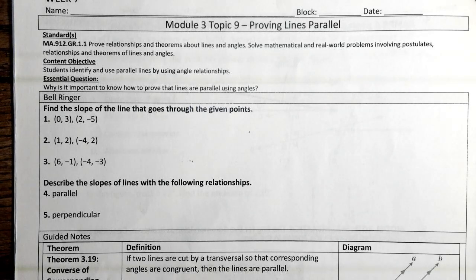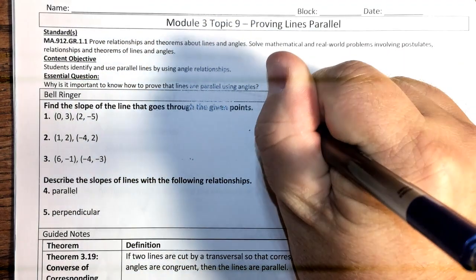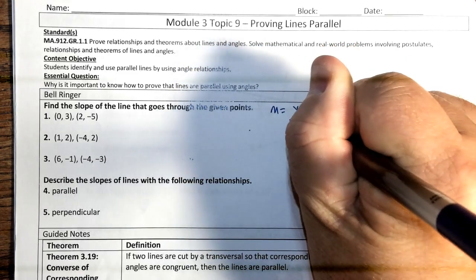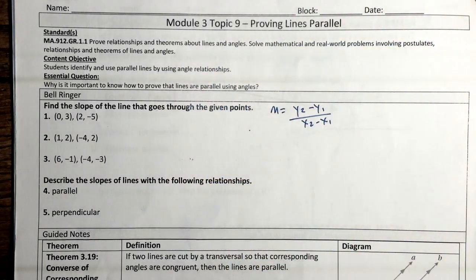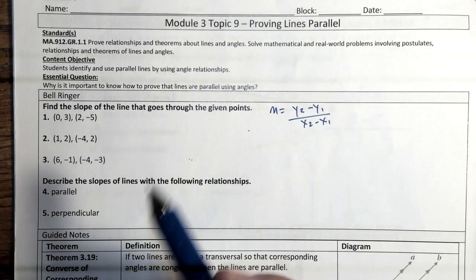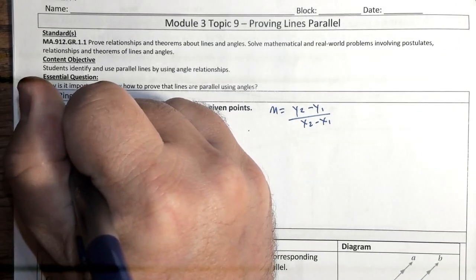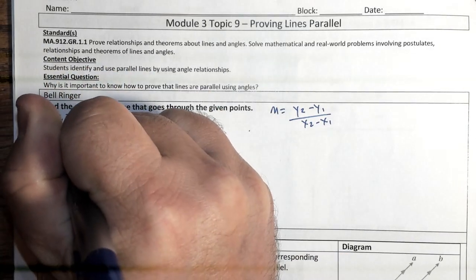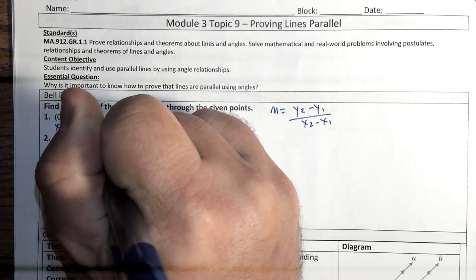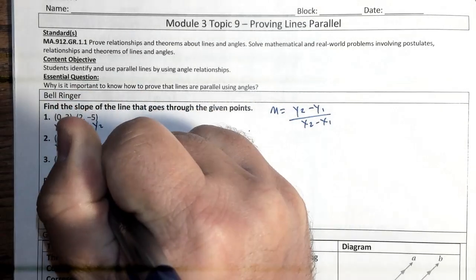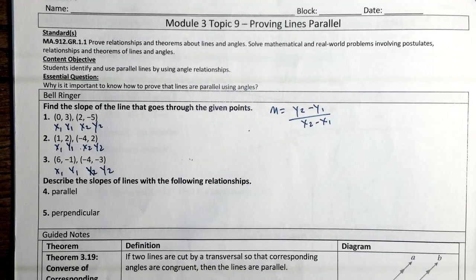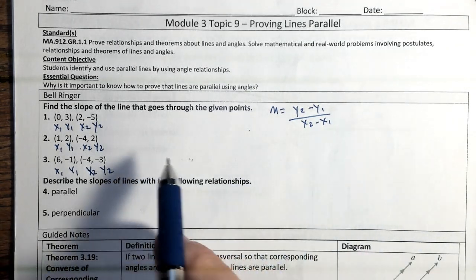All right, find the slope of the line that goes through the given points. So slope is m, and to find our slope, it's going to be y sub 2 minus y sub 1 over x sub 2 minus x sub 1. And since we just have 2 points, we're just going to take the first point and make it x1, y1. The second point's x2, y2. I'm going to do this for all of them real quick. I just label them like that, and we're going to plug in our points here.